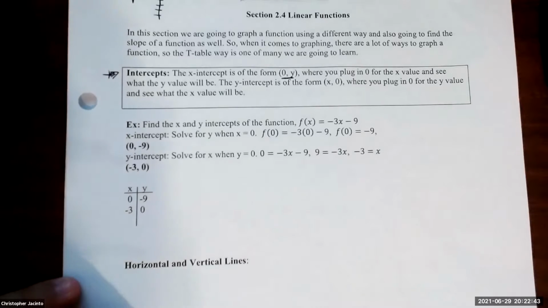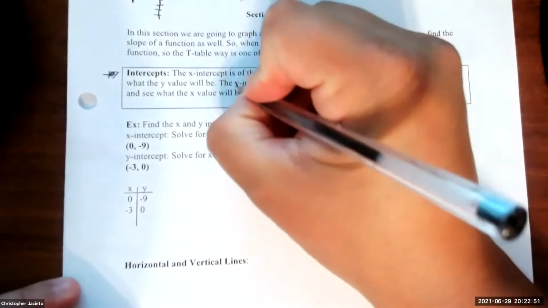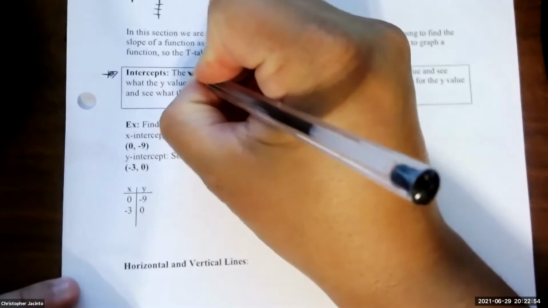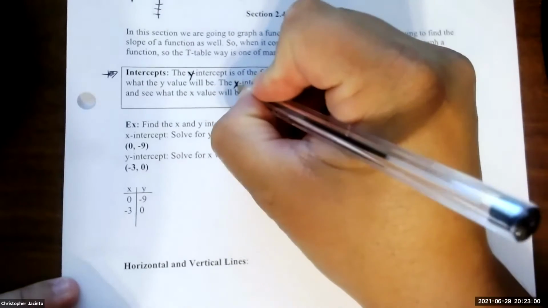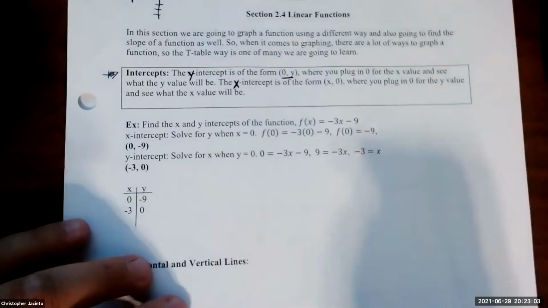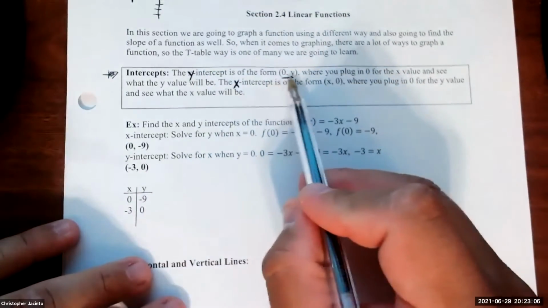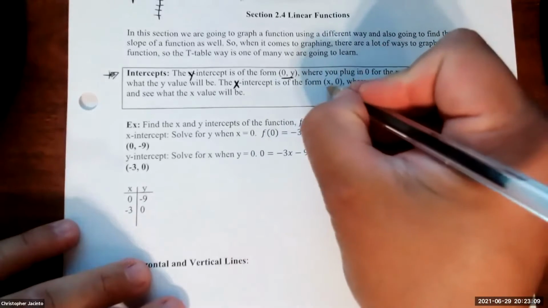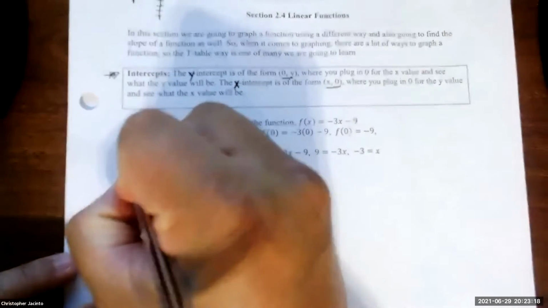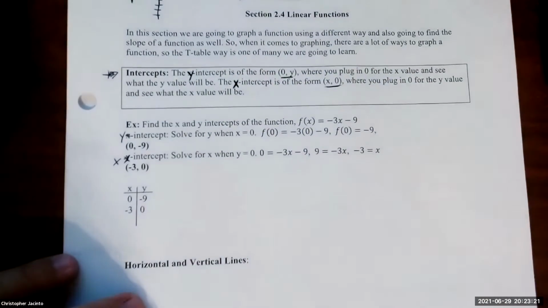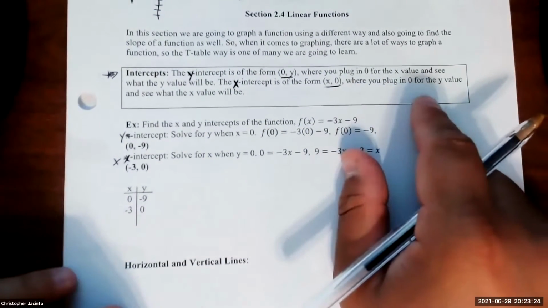The Y-intercept, actually, did I flip these around? Oh, no, yeah, these are flipped around. This is an X, this is a Y. Go ahead and just write those out for me. So change that to a Y, change this to an X. There we go. That makes way more sense now. The Y-intercept is of the form 0, y, and the X-intercept is of the form x, 0. Okay. So now, in other words, we're just going to plug in 0 for the respective value and see what we get for the other one.